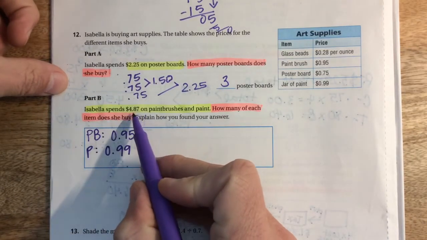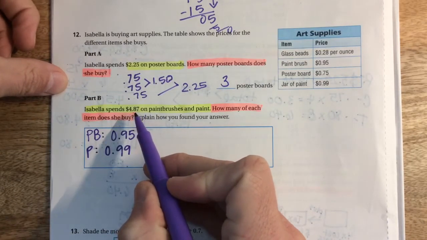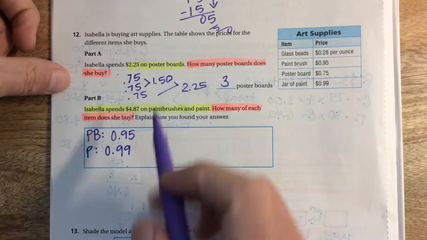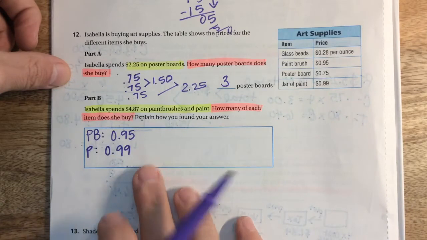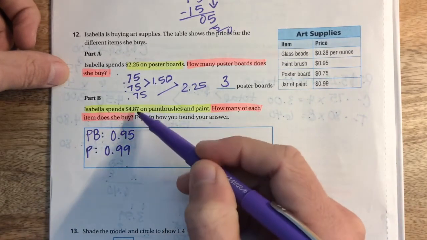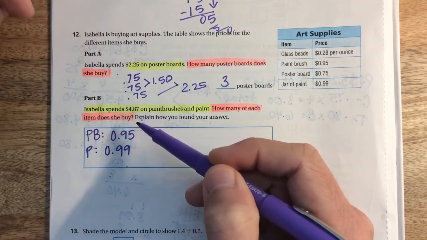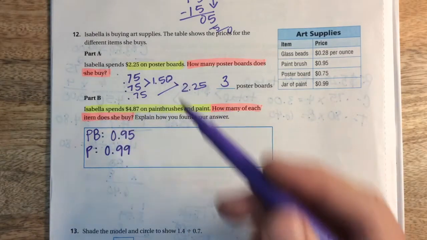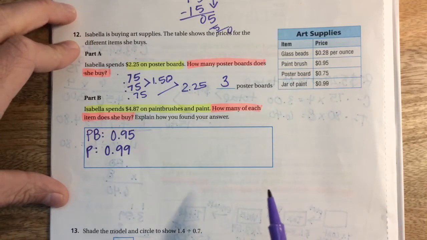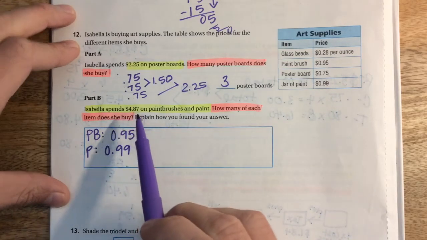When I think of $4.87, I think that this is pretty close to $5. It's a little bit under. This is close to $1 and this is close to $1, so I'm not going to have 10 items total because I'm only really spending under $5. So I would just guess at how many of each I can have that would get me to that number.